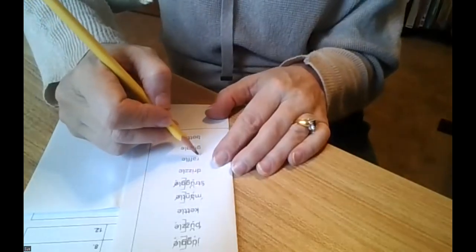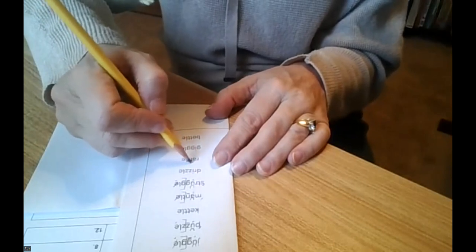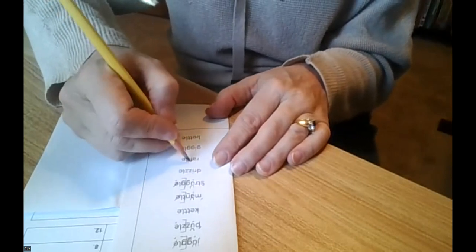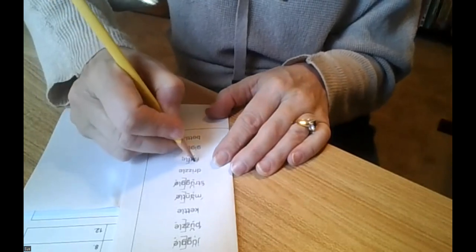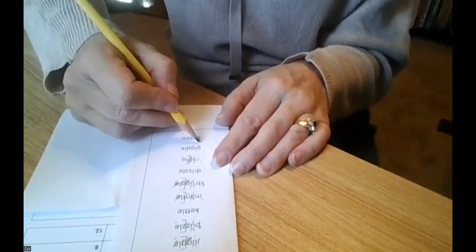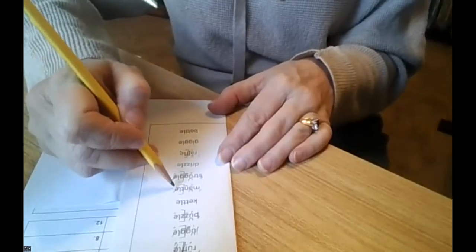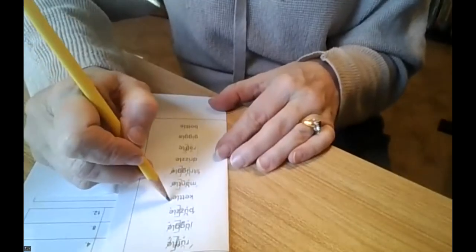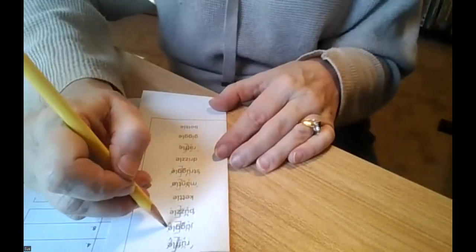Drizzle. Raffle. Giggle. Bottle. Bottle. Giggle. Raffle. Drizzle. Struggle. Mantle. Kettle. That's the one you showed me. Puzzle. You showed me that one too. Juggle. Raffle. Oh, you showed me all four of those.